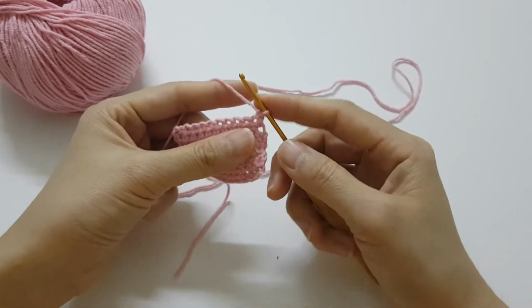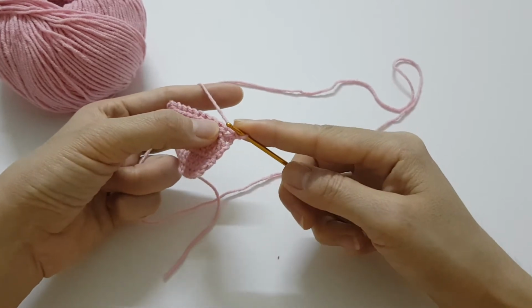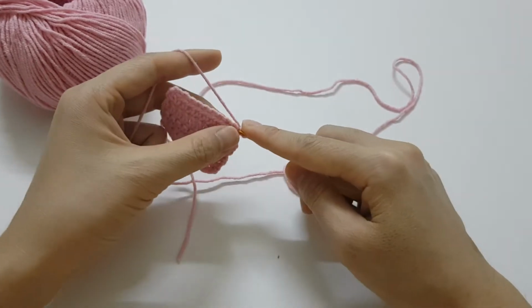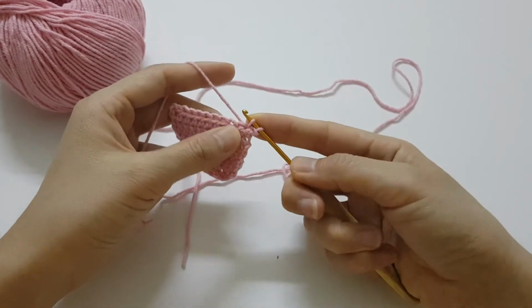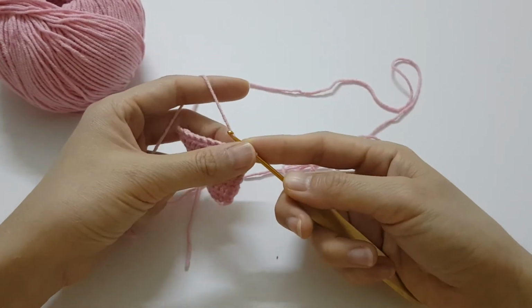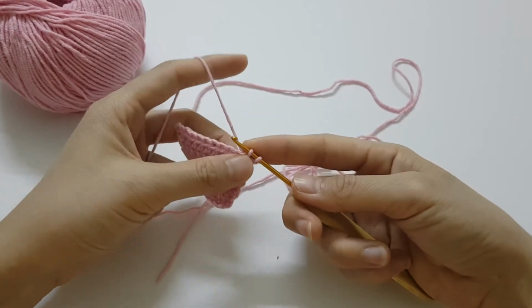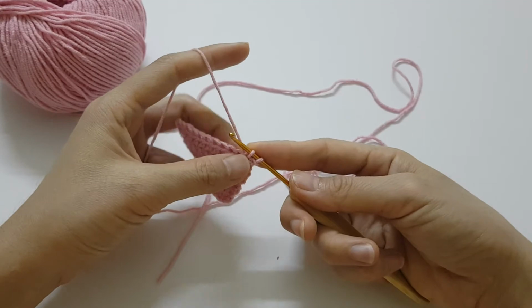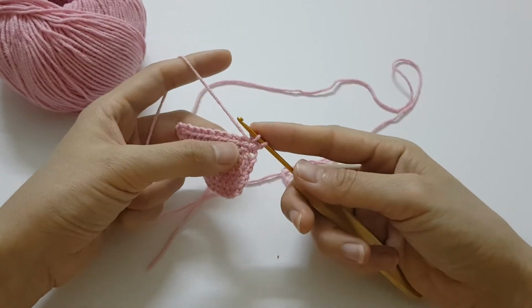Here, the first step is you will put your hook into the next stitch, yarn over, go through. Okay, so you will just keep your hook at this area and don't yarn over through the 2 circles.